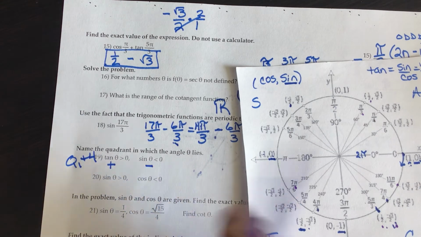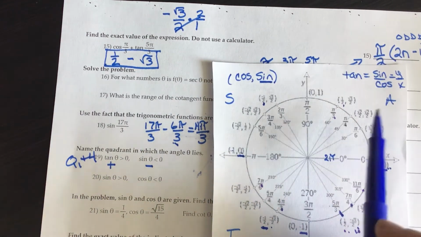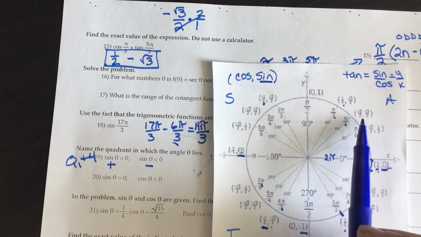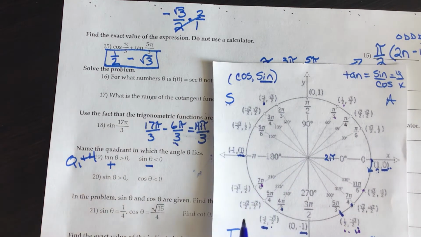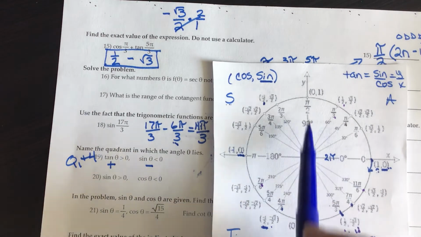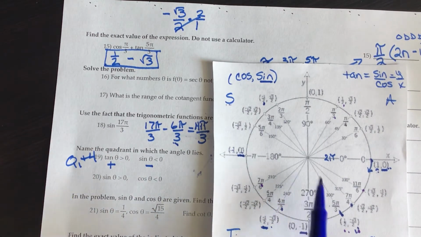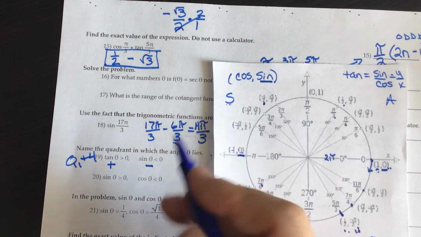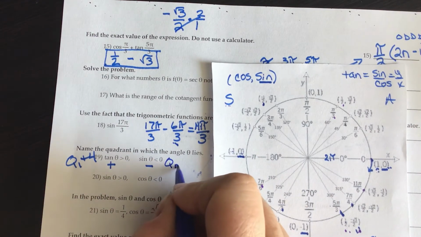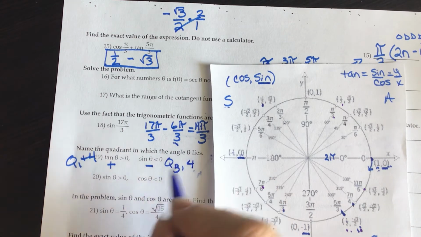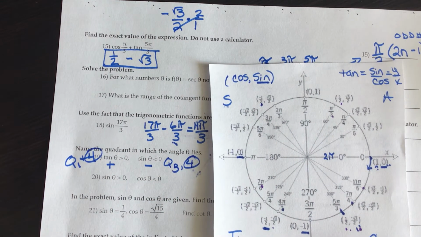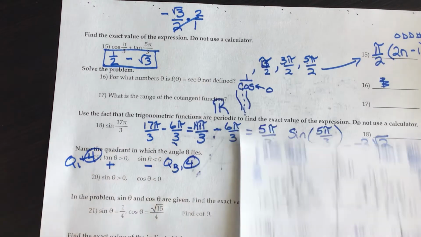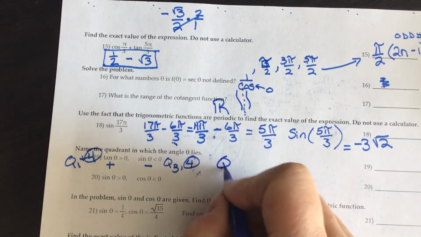Now I want sine to be negative. Well, sine is positive in the first quadrant, sine is positive in the second quadrant, and sine is negative down here. Okay, remember sine is the y value, so where is the y value negative? And that's in quadrant 3 and 4. So where they overlap, or where they are the same, is where this happens, and this is in quadrant 4.